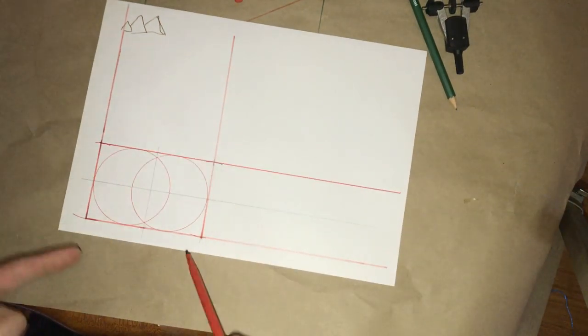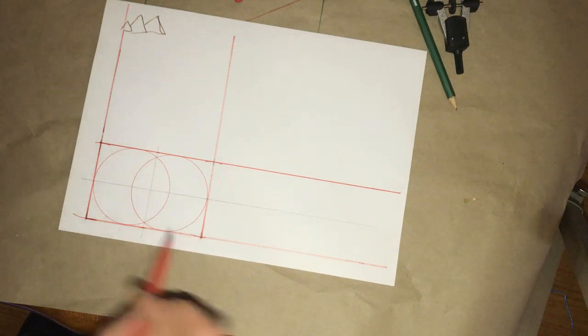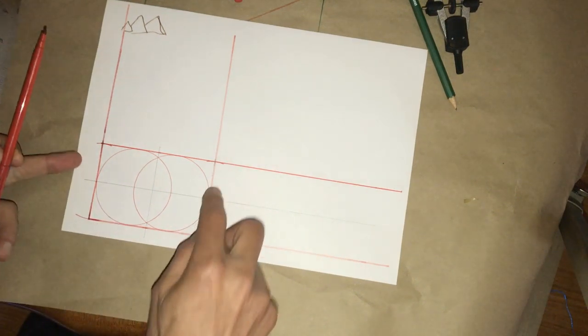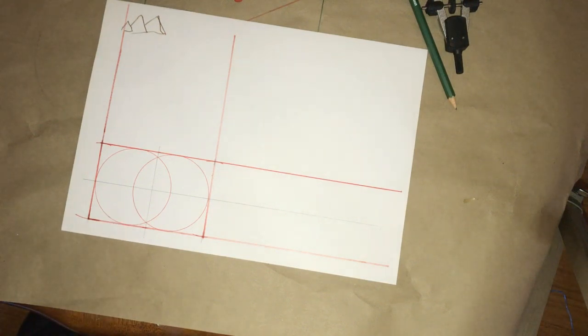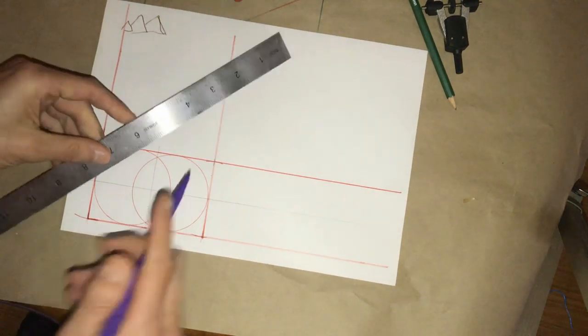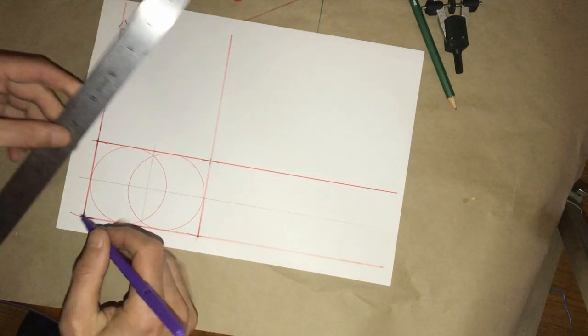Okay, so we have a 2:3 rectangle, 3 wide by 2 high. And we already have the Khafre pyramid, that central pyramid that still has its capstones on the top.